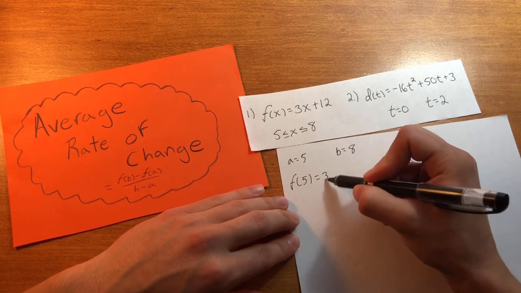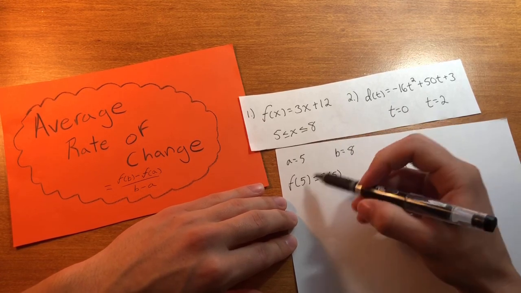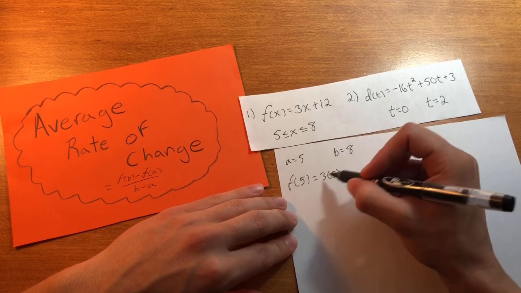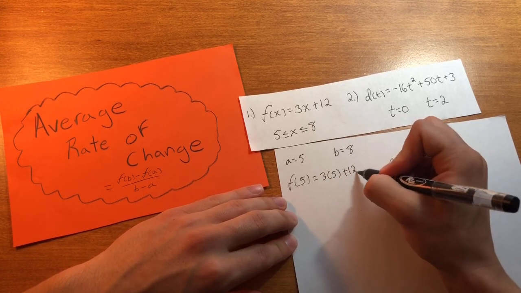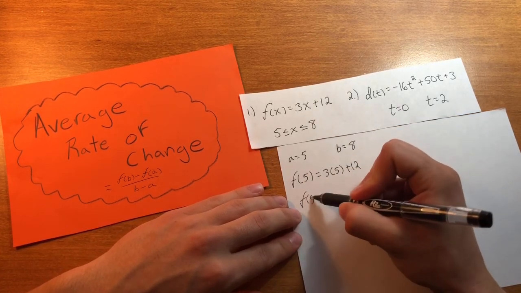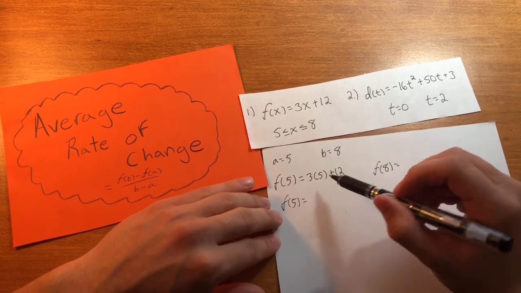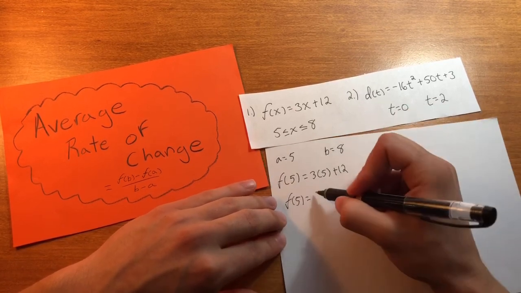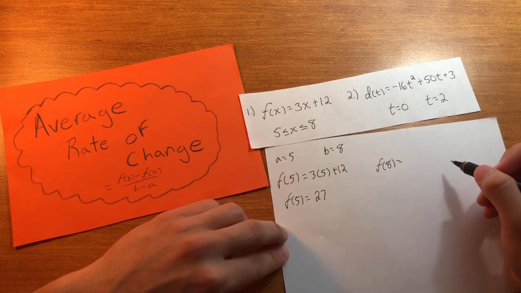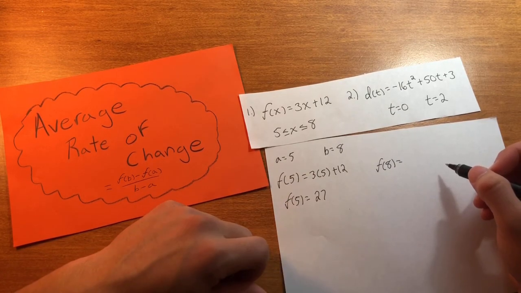That's going to be 3 times 5, because again, I'm just replacing x with 5. So 3 times 5 plus 12. Okay, so f of 5 equals 3 times 5 is 15 plus 12, 27. Okay, great. So f of 5 equals 27.